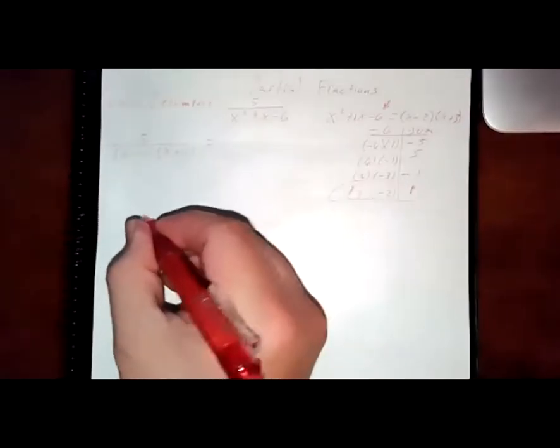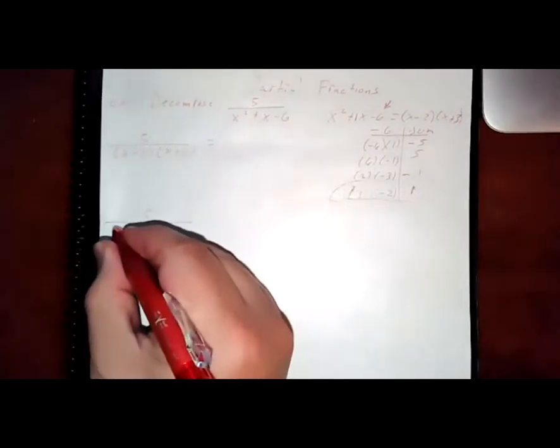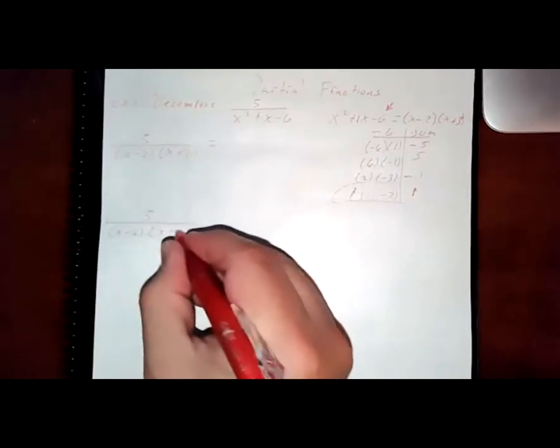If not, I will send you some factoring review stuff later. Okay. So let's go back to this part. Assuming that you guys are comfortable with the factoring, you end up here.